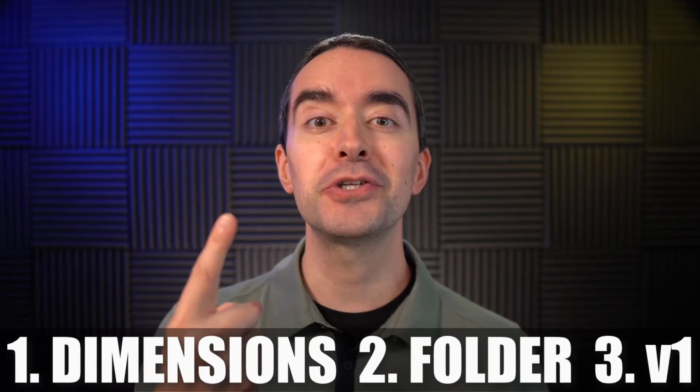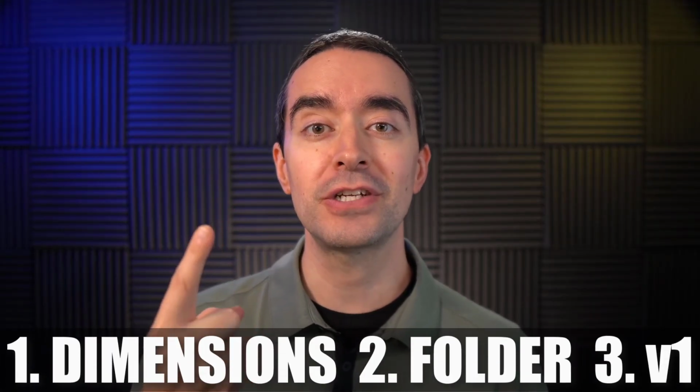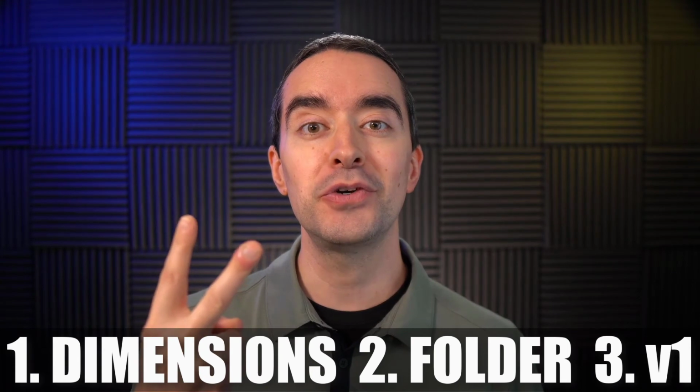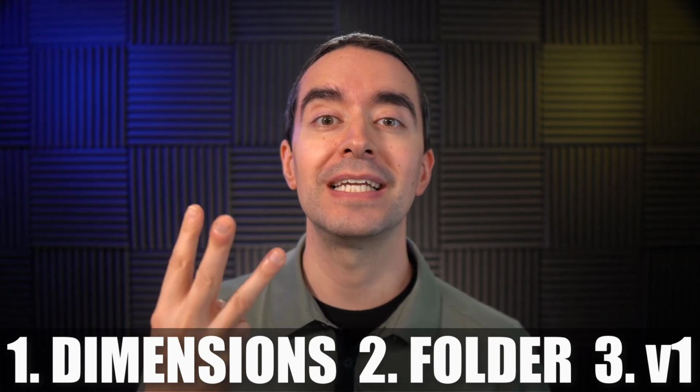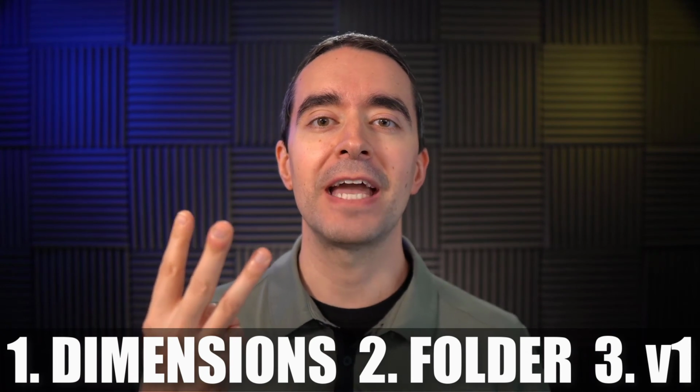So again, the first thing we'll do is assign the right dimensions for our project. The second thing we'll do is we'll create a project folder. And the third thing we'll do is our initial save as to have a V1 of our project. Now, of course, there are many other things you could do to start your project.